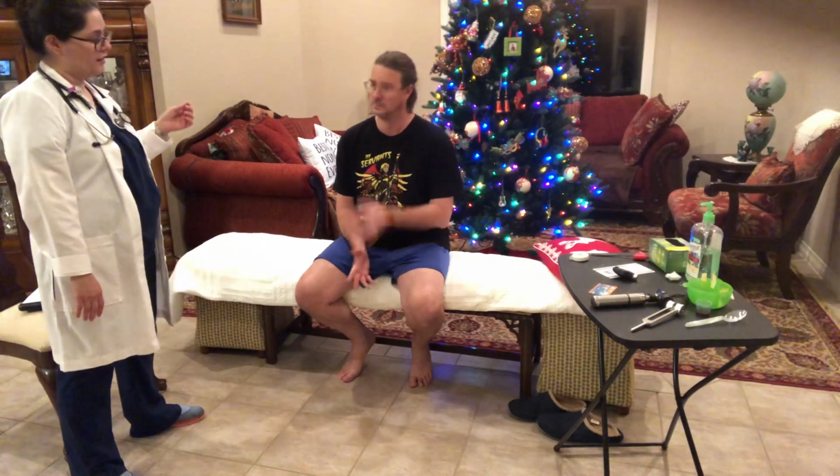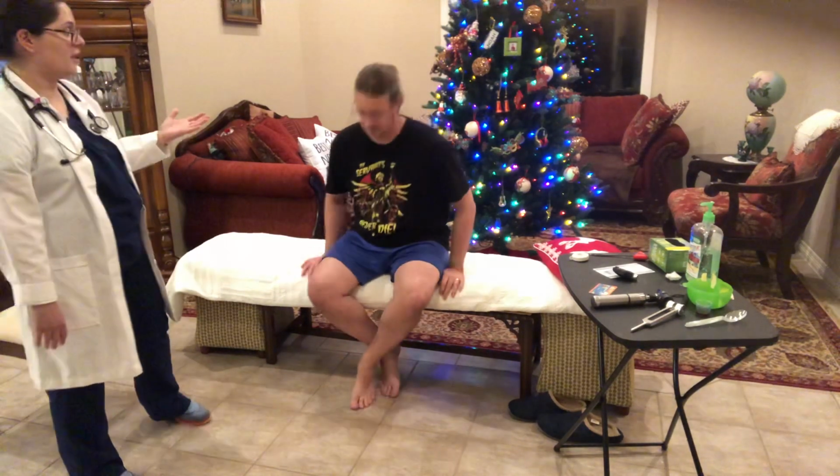So I'm not going to test the olfactory. We're not going to test it, but I'm just going to verbalize it. Olfactory is cranial nerve 1, which is sensory function for different smells. The optic nerve is cranial nerve 2, which is another sensory.